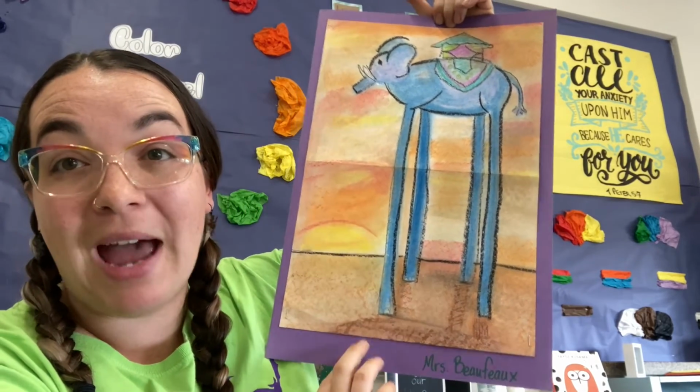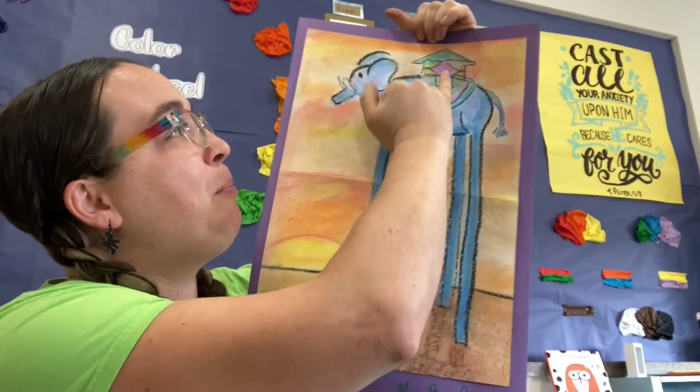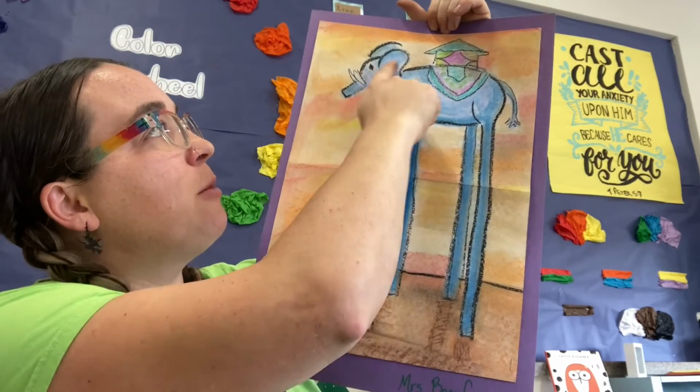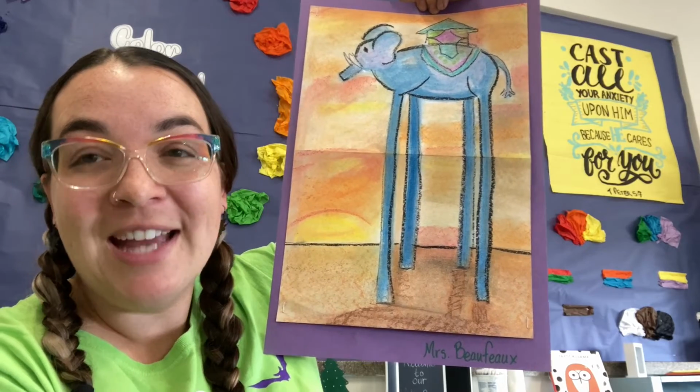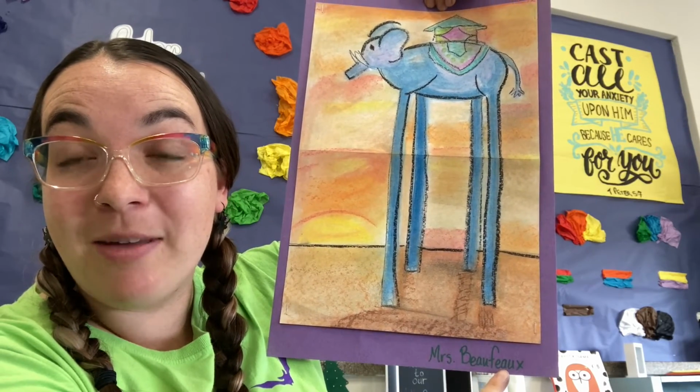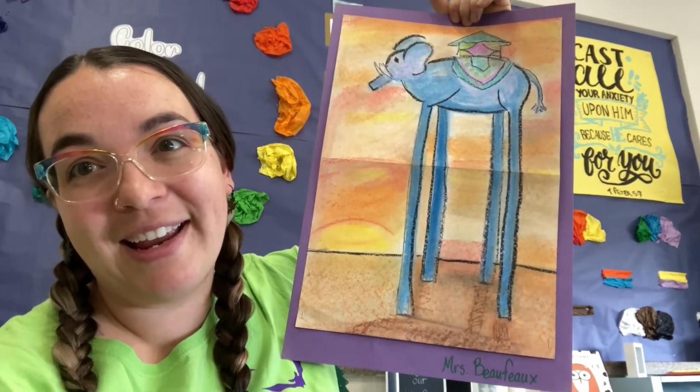I've decided to back it with this purple because I think it pulls that nice magenta and the purple that I did inside the elephant. It pops out to your eye a little bit more. To complete the project, I put my name on the bottom so that it's ready to hang in any show.